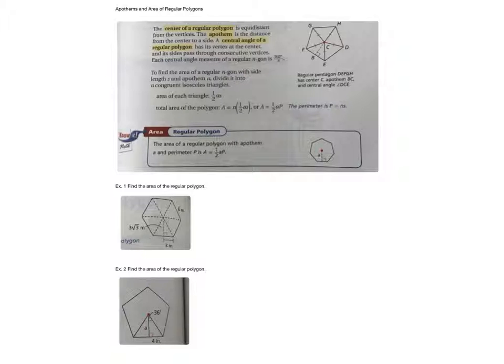One thing you need to know about a regular polygon is that it has what's called an apothem. It's sort of like an altitude, and I'll highlight it for you right now in yellow. It's this line right there, that dotted line drawn down at a right angle. So it's just like an altitude or a height, and it's called an apothem in a regular polygon.